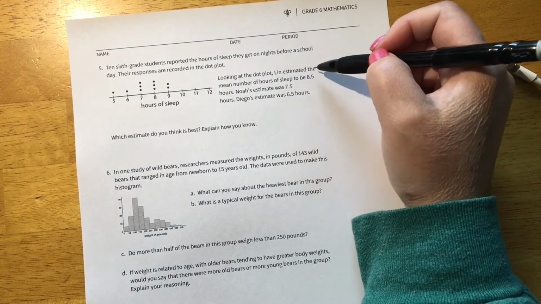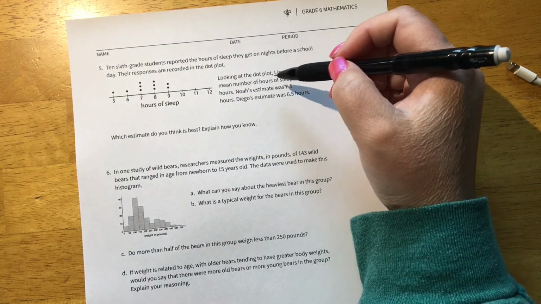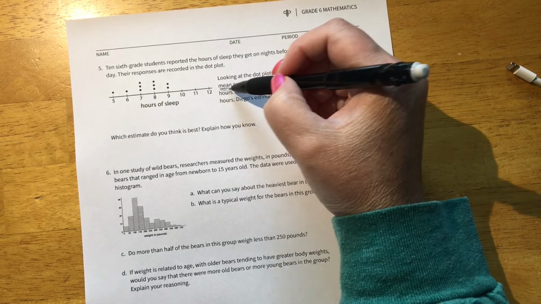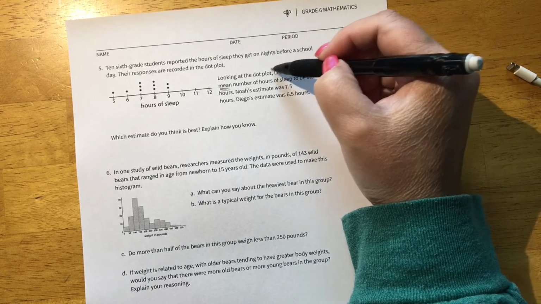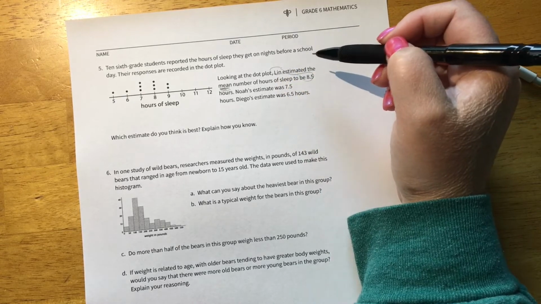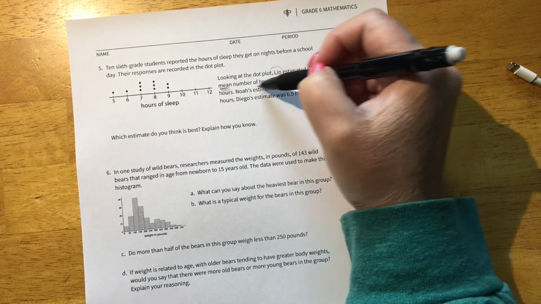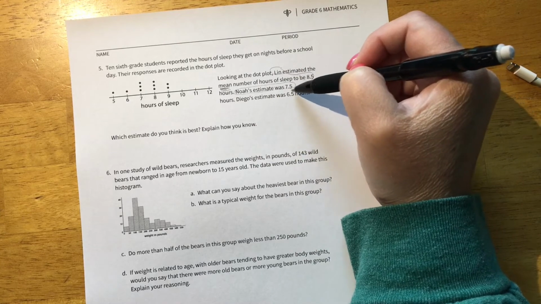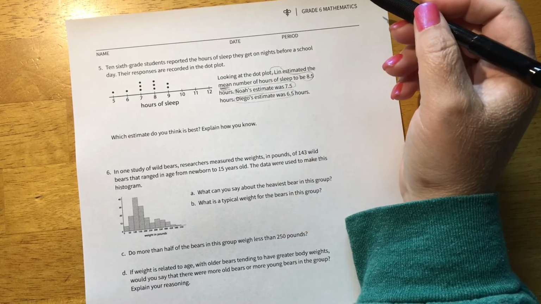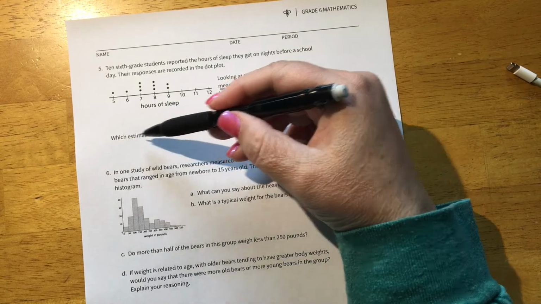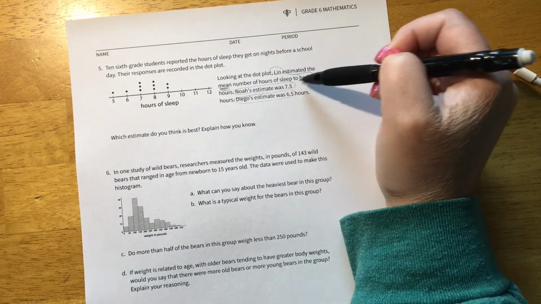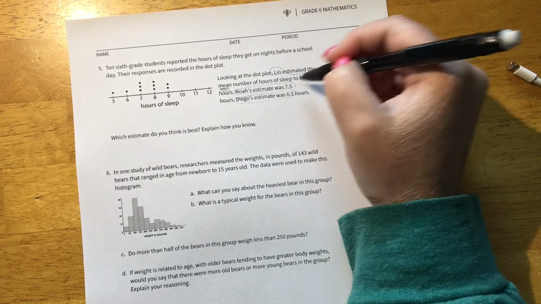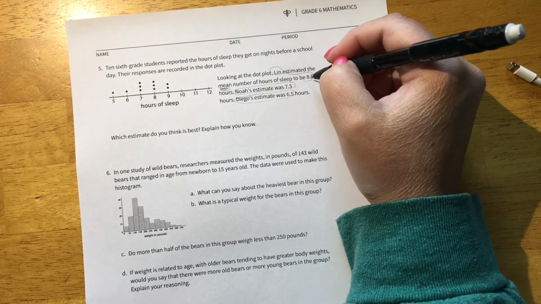Looking at the dot plot, Lynn estimated the mean number of hours of sleep to be 8.5. So Lynn's guess was 8.5. Noah's estimate was 7.5. And Diego's estimate was 6.5. And we need to figure out which estimate was best. Okay, so let's mark these 3 with our little triangles and see which one we think looks the best.